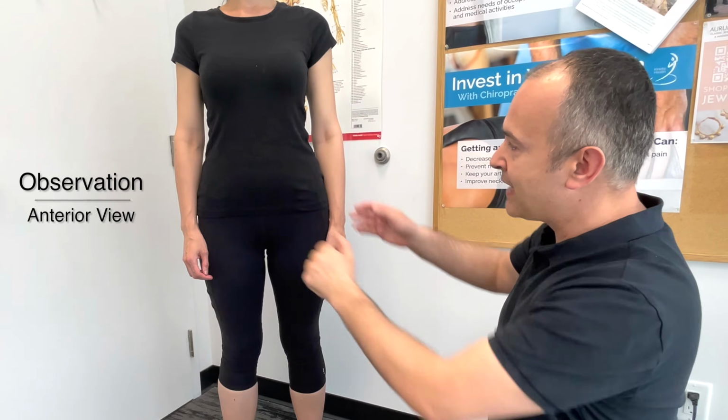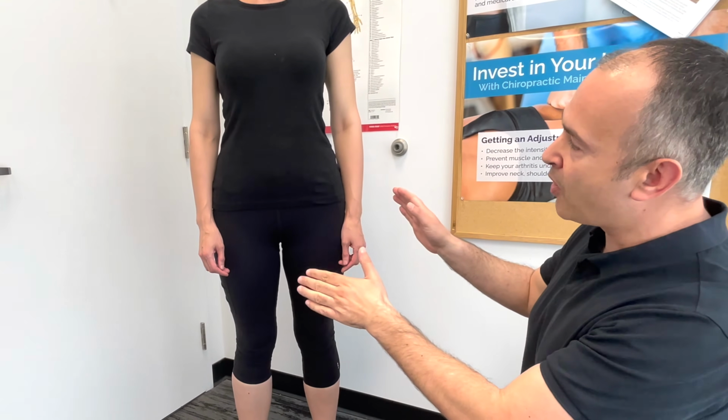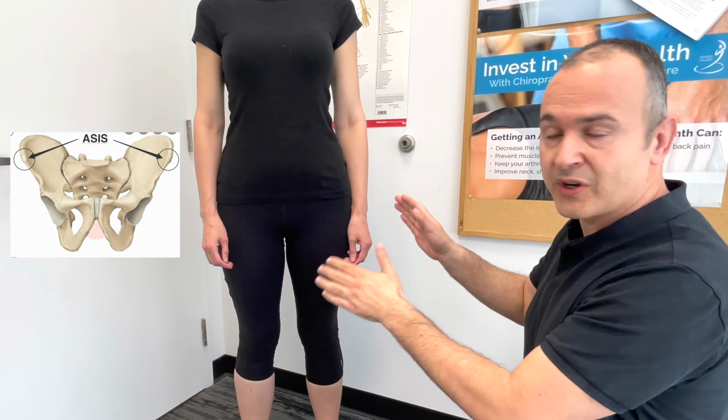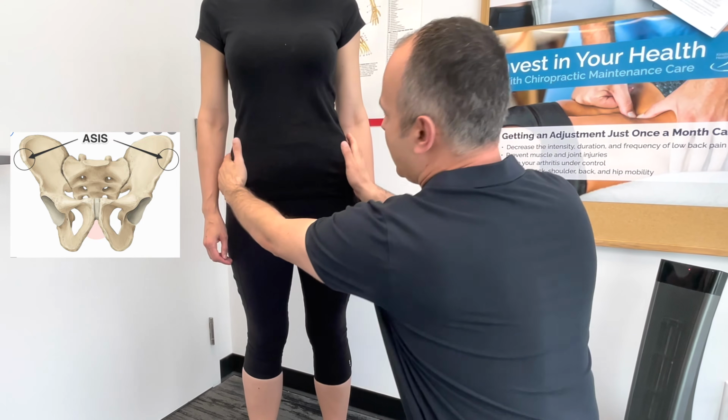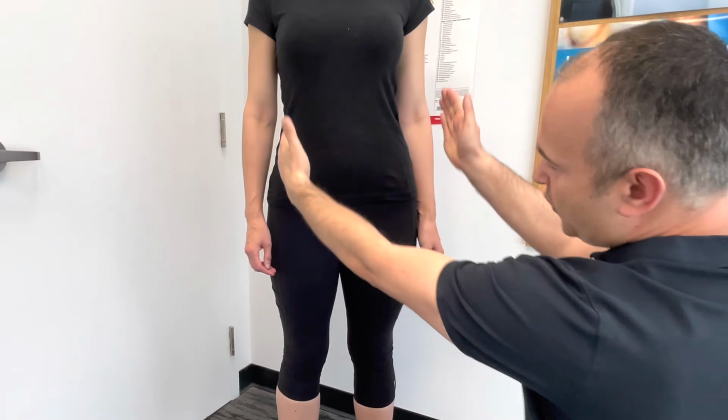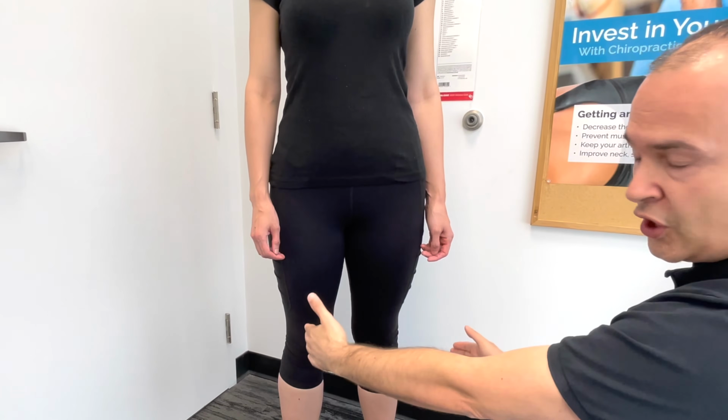Next, we'll be looking at a general observation and inspection of the patient. Starting out with the anterior view, we're going to landmark the ASIS, the anterior superior iliac spines on either side. So it'd be here and here. And then we're going to observe, looking downwards at the general stance.